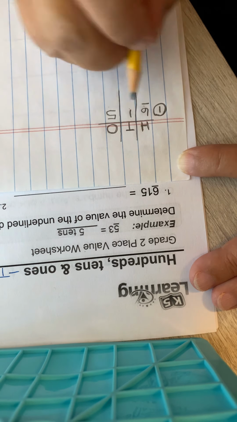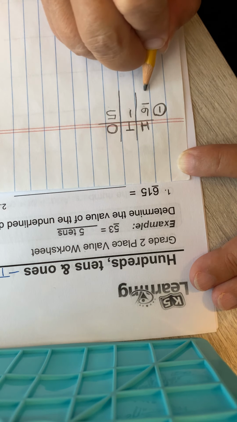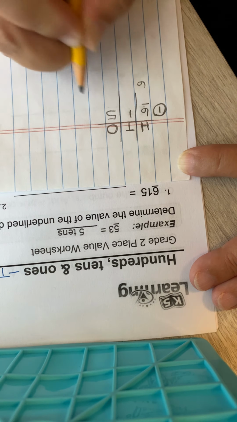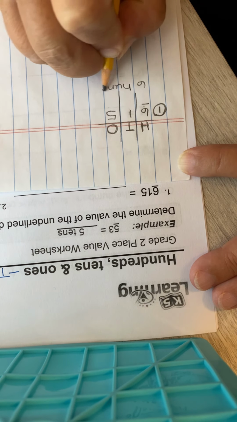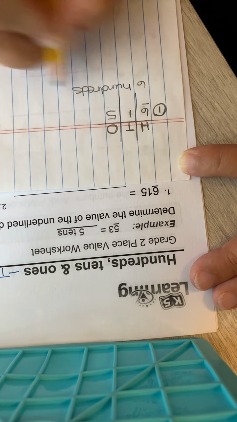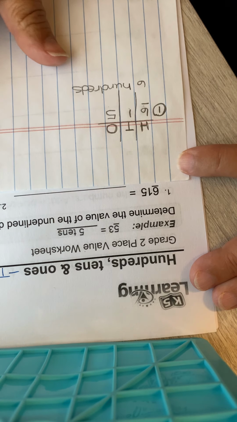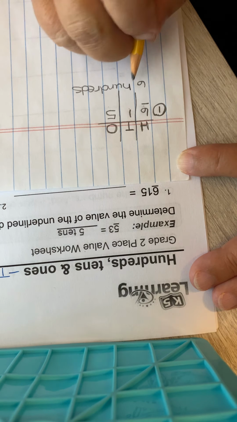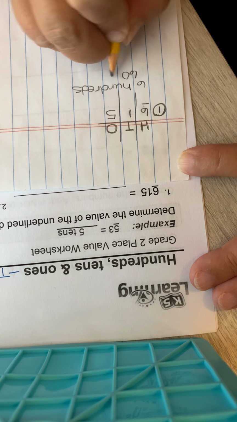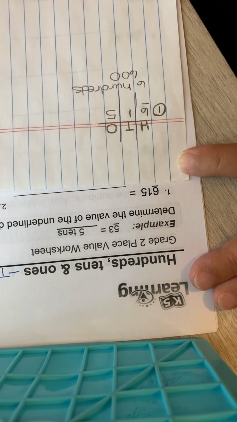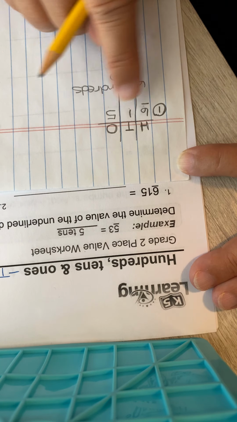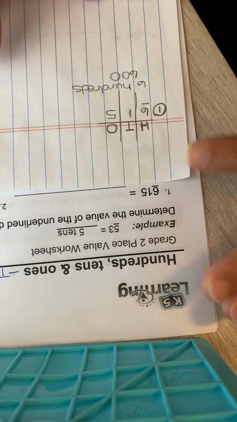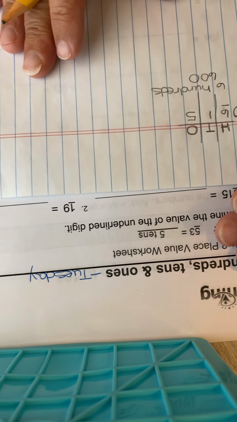So I know that if I take this number and I write a 6, this is actually worth 6 hundreds. So I would write 6 hundreds. And the value of this, if it's 600s, then that means the value is 600. Does that make sense? So it's 600. And notice you can even hear it when you say it. 615. The value is 600. All right, now we're going to move over to number 2.